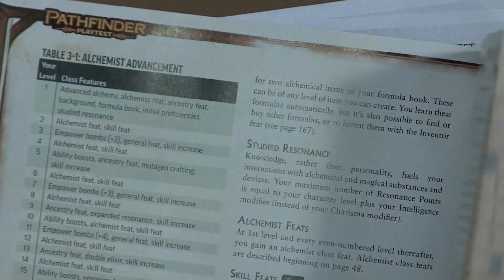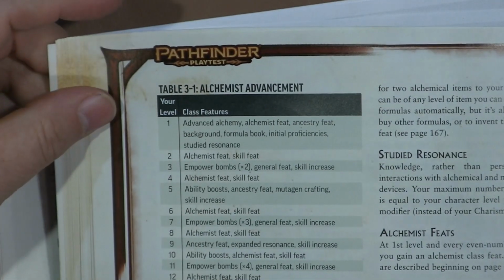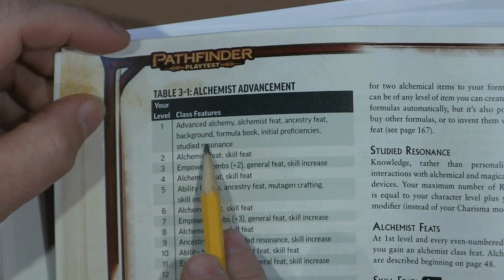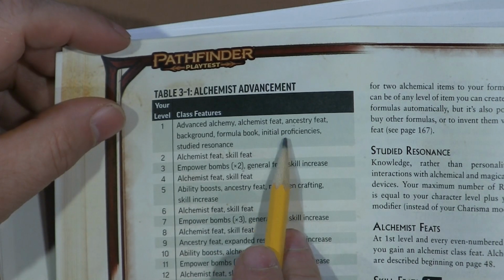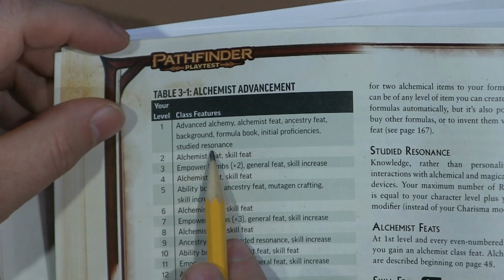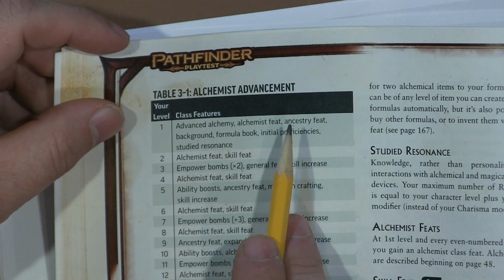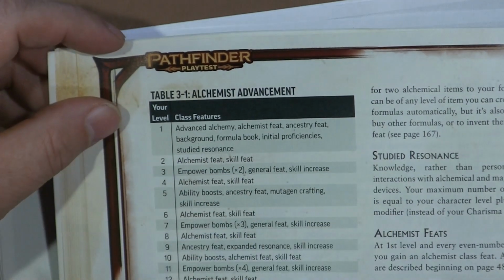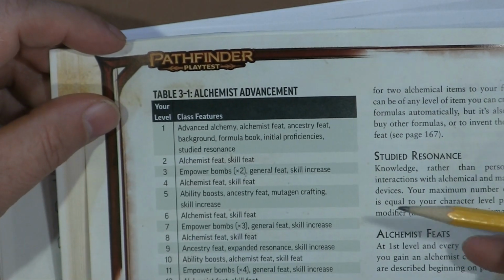And we'll look back at that table again for clarity's sake. Alright, so Advanced Alchemy, Alchemist feat, Ancestry feat, background feat, formula book, initial proficiencies, and studied resonance. So you've already gotten the Ancestry feat and the background feat because you chose them before choosing your class. They're not in addition to.